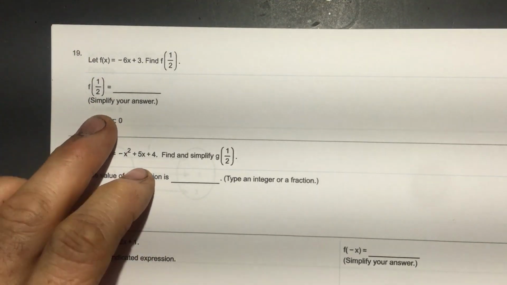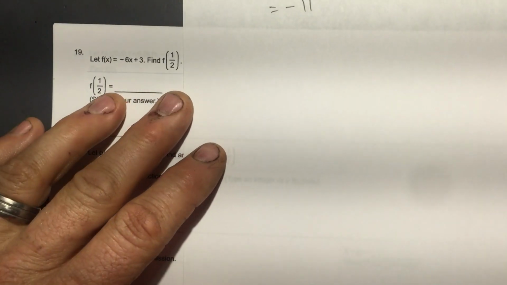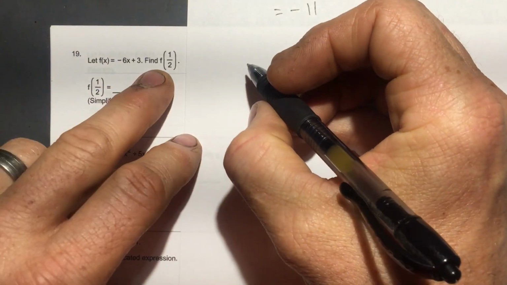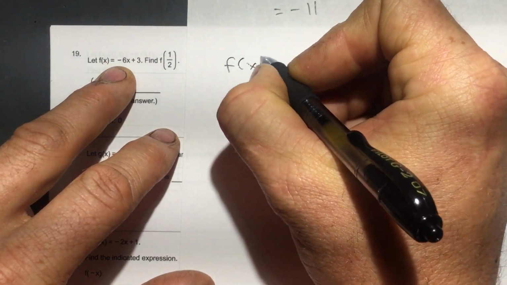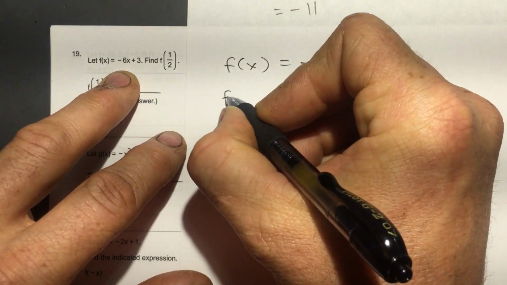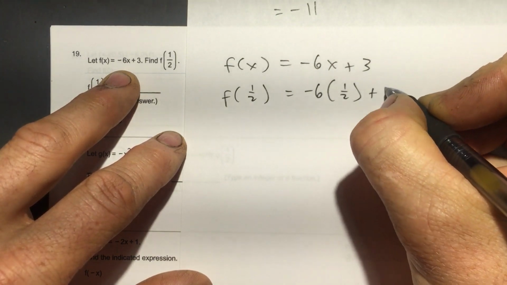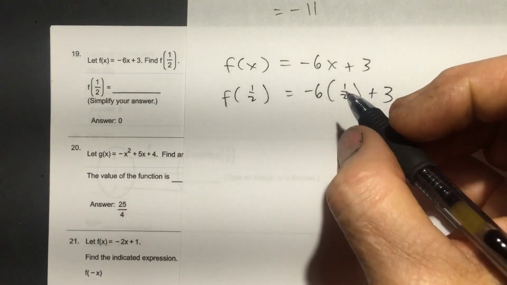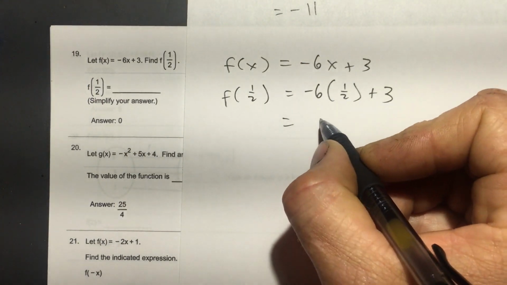So here's some more. We're just putting these values in. On 19 here, find f of 1/2. So I'm just going to do f of x equals negative 6x plus 3. I'm going to put 1/2 in. I just type this in. Negative 6 times 1/2 would be negative 3, plus 3 would be 0.